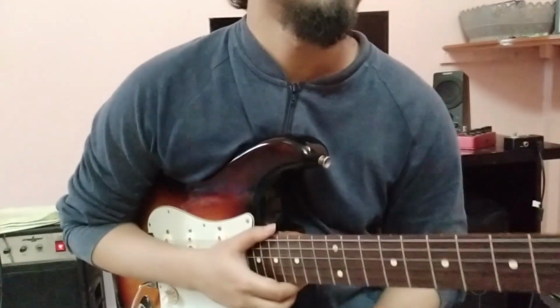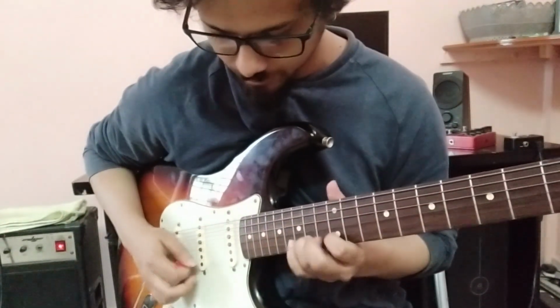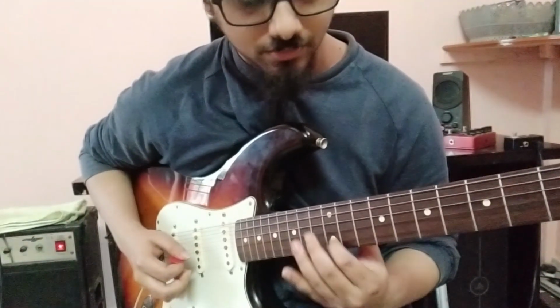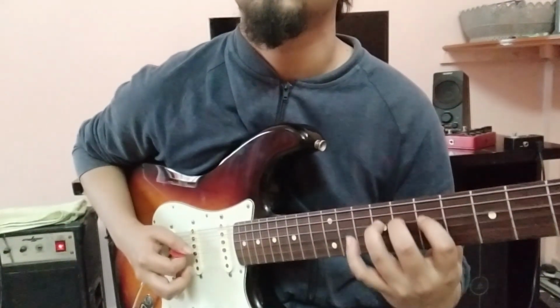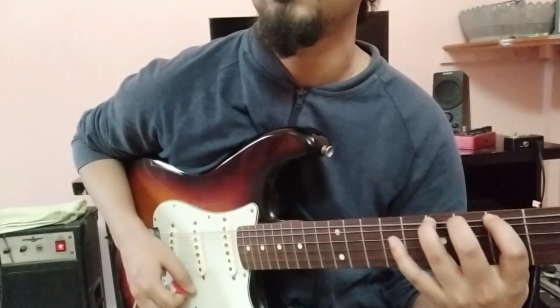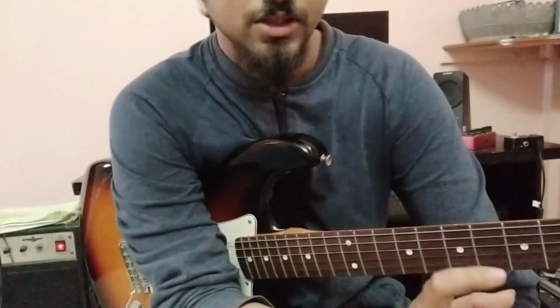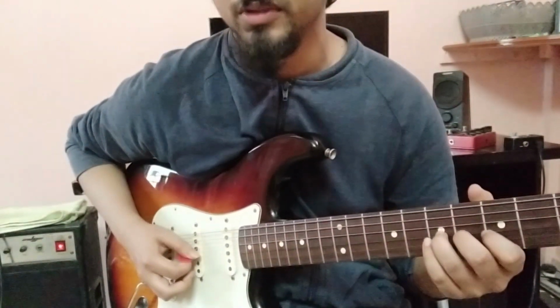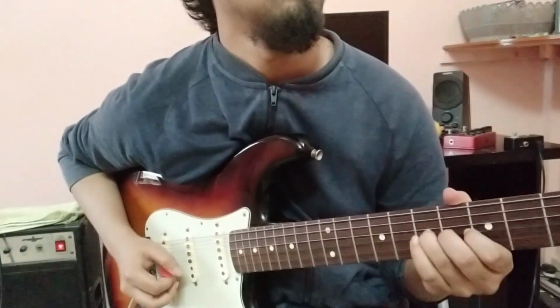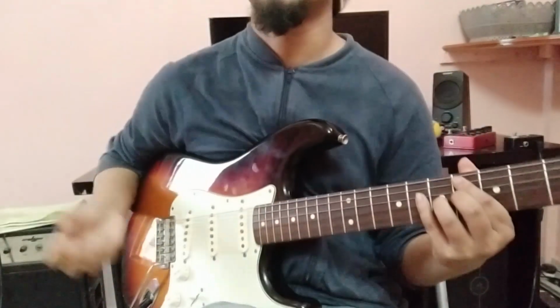But you can apply a slow vibrato on the same idea. It might sound like this. The choice is yours, you can choose which one you like and which one you want to incorporate in your playing. But don't do it too slow. It might sound seasick, like maybe this one. If you do it too slow, it sounds like this. Which I don't like to use.